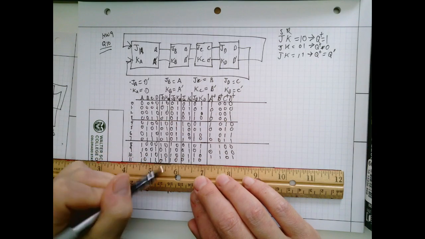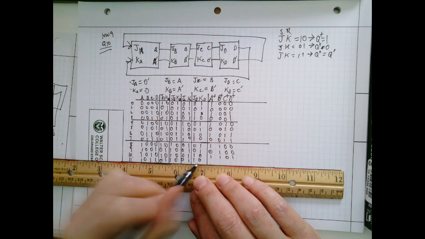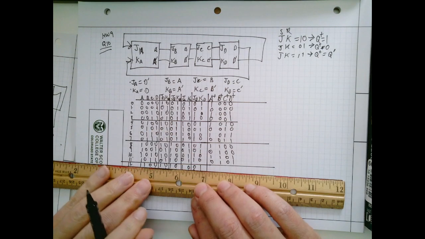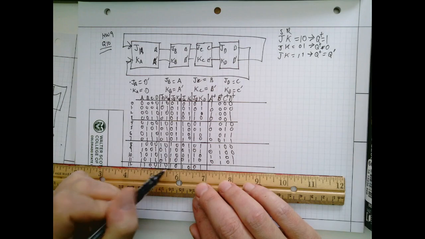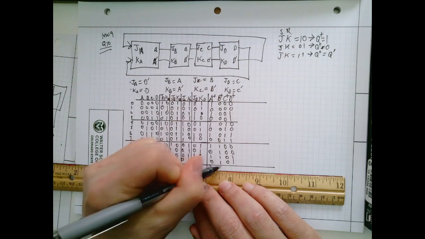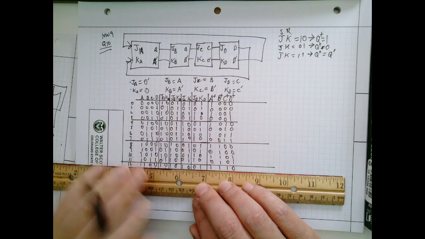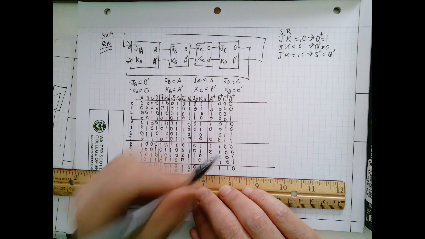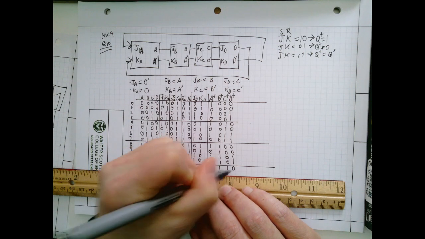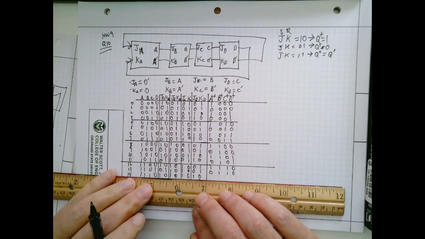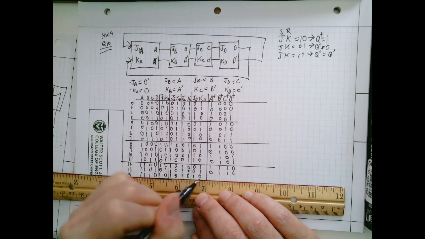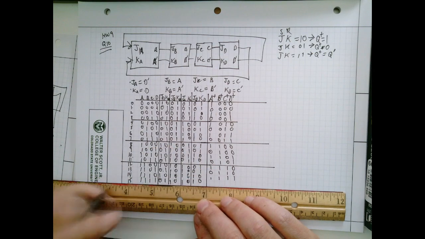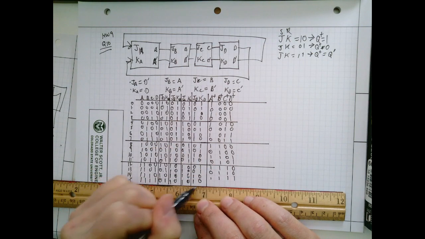Go over here, you see 0, 1, 0, 1. Go over here and we see 1, 1, 1, 0. Go over here and we see 0, 1, 1, 0. Go over here and we see 1, 1, 1, 1. And finally we see 0, 1, 1, 1.